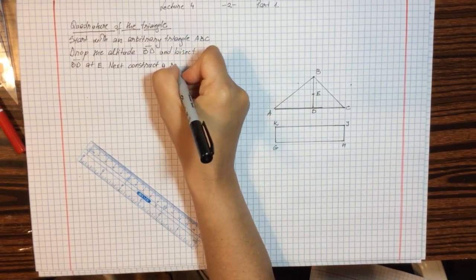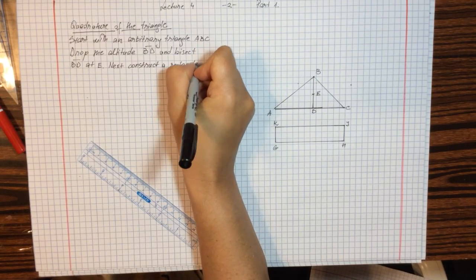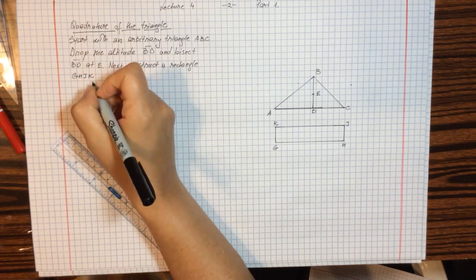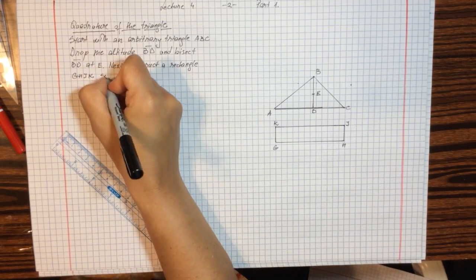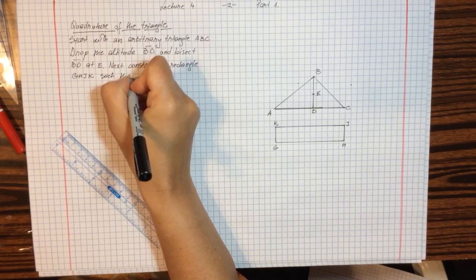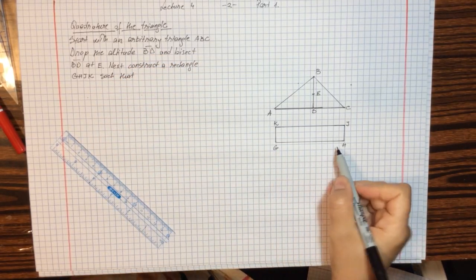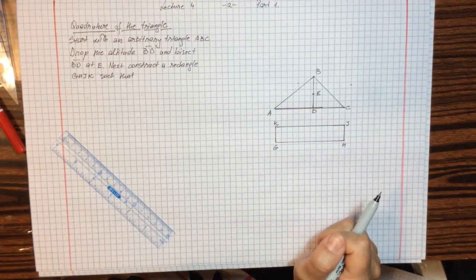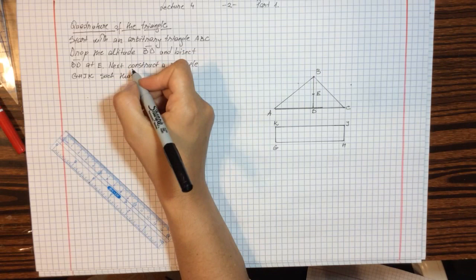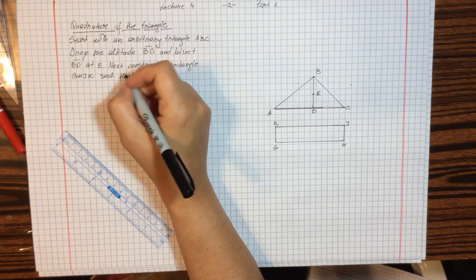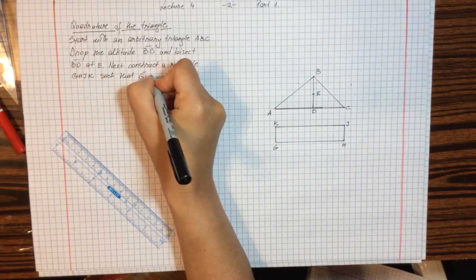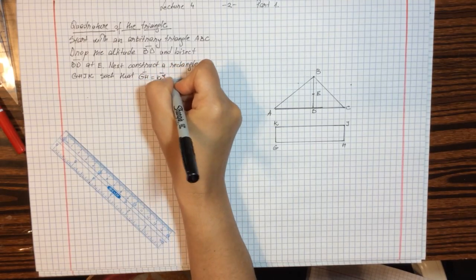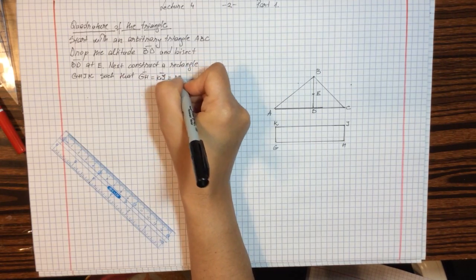Construct a rectangle GHJK such that GH and KJ are the same length as the base of our triangle, same as the base AC, such that GH is equal to KJ is equal to AC.